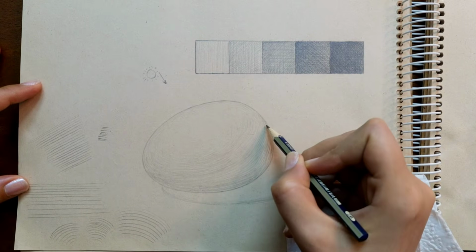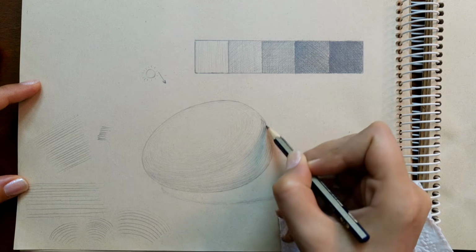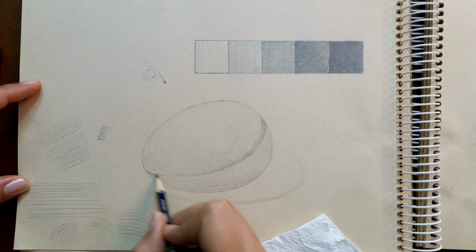So move into the middle of the egg with denser curved hatching. Make strokes slightly bolder but still controlled.